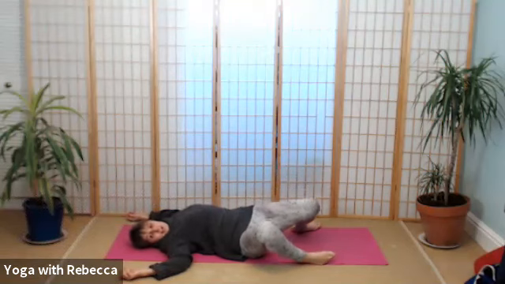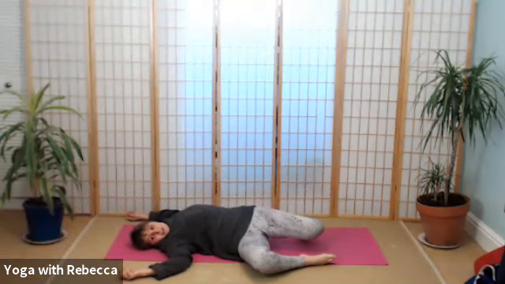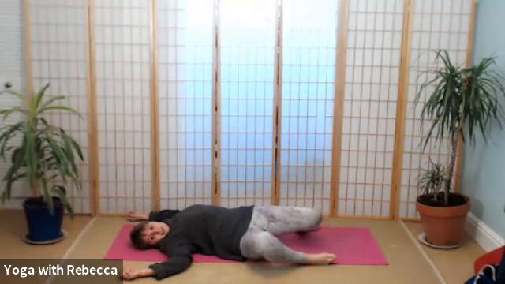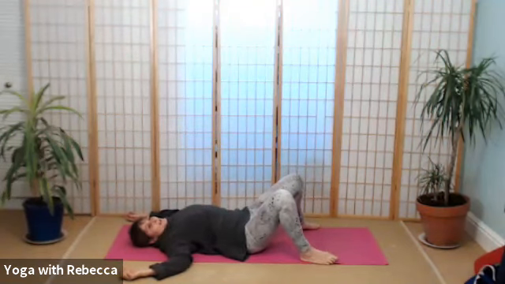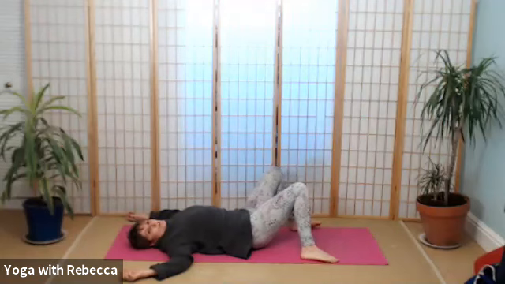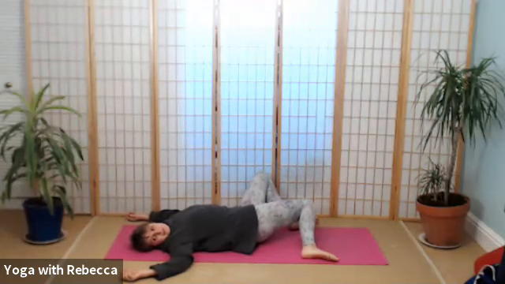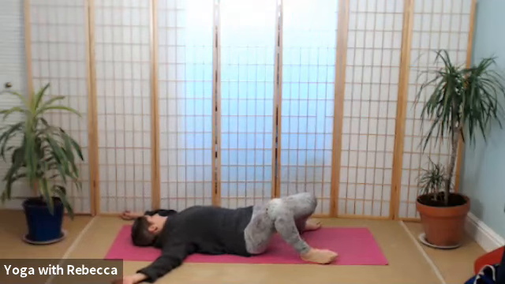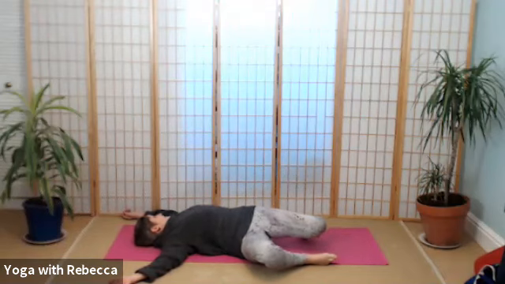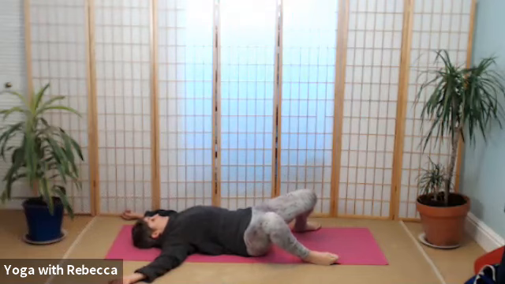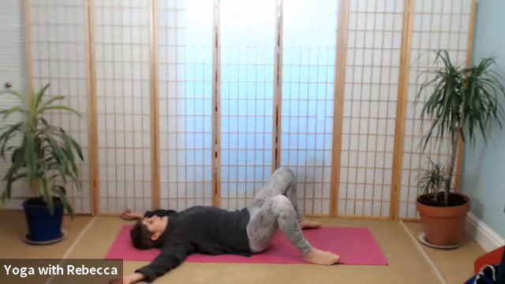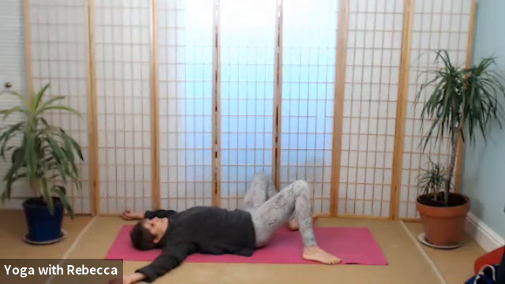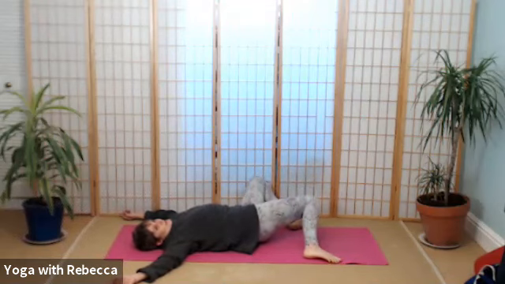And if it's not doing that, you probably need to take your feet wider apart. And then see if you can join in with the head. So the head moves in the opposite direction to the knees. And aim to slow it down. Really aware of every millimeter of movement. No hurry, there's nowhere to go.